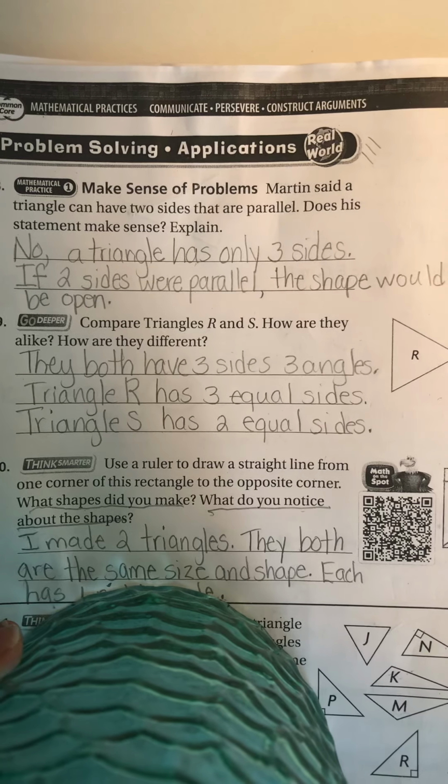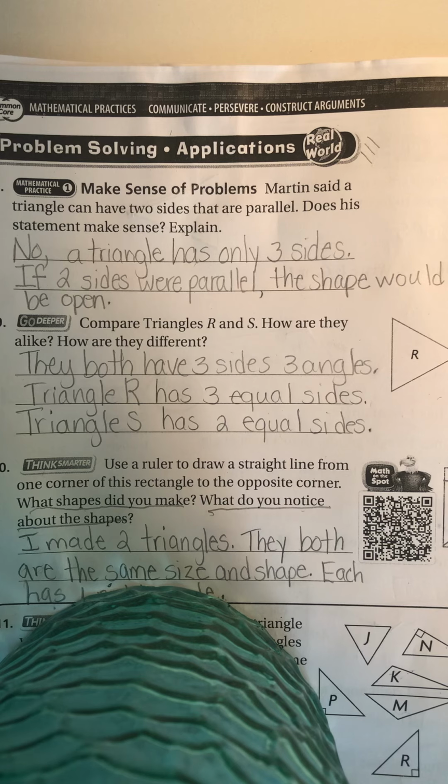Starting with number 8, it says, make sense of problems. It says, Martin said a triangle can have two sides that are parallel. Does this statement make sense? Explain. Your answer is no. A triangle has only three sides. If two sides were parallel, the shape would be open.